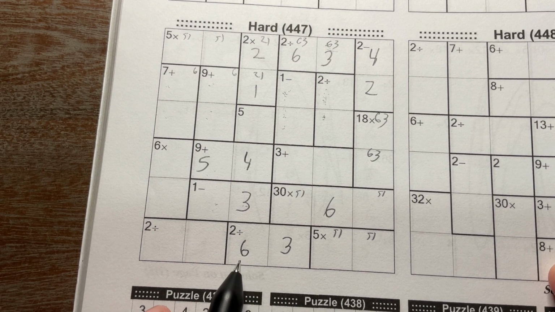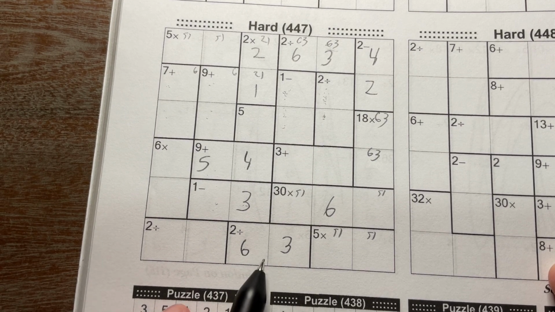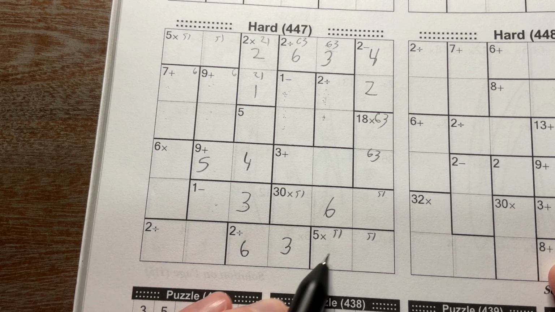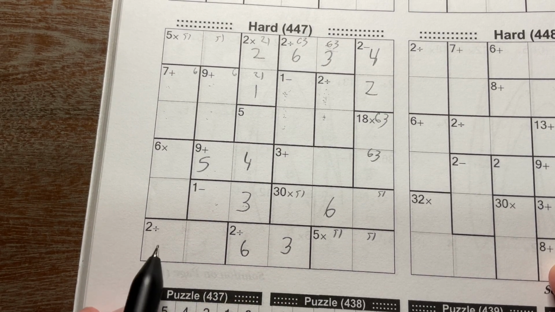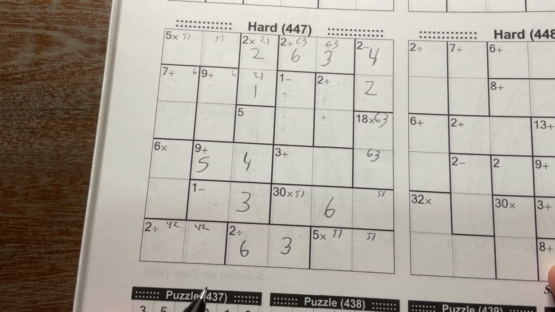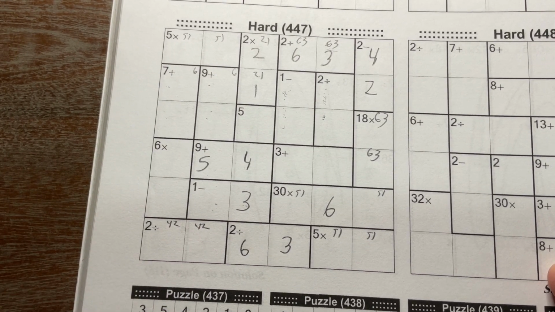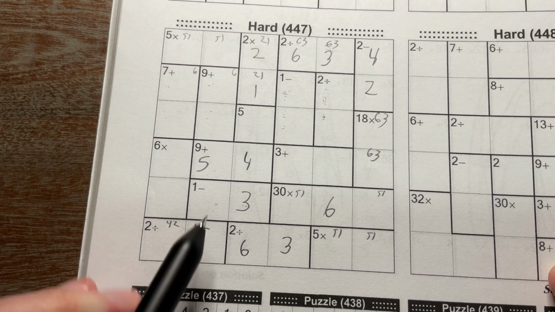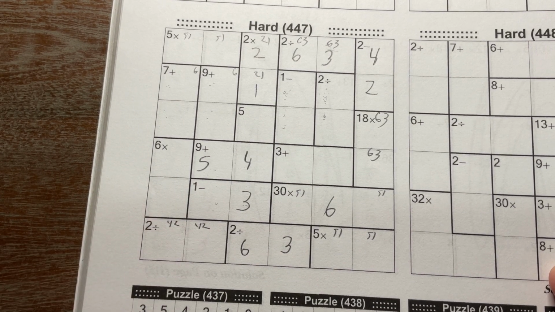Let's see. Now that I know this is 6 and 3, this is going to be 4 and 2, because it can't be 2 and 1, because 1's locked over here. So this is going to be 4 and 2. And I don't see anything eliminating any options there. I would really like to nail this square down, but I don't have enough.